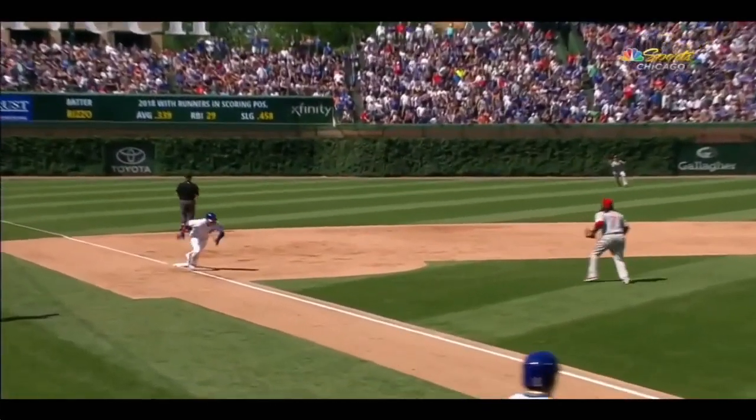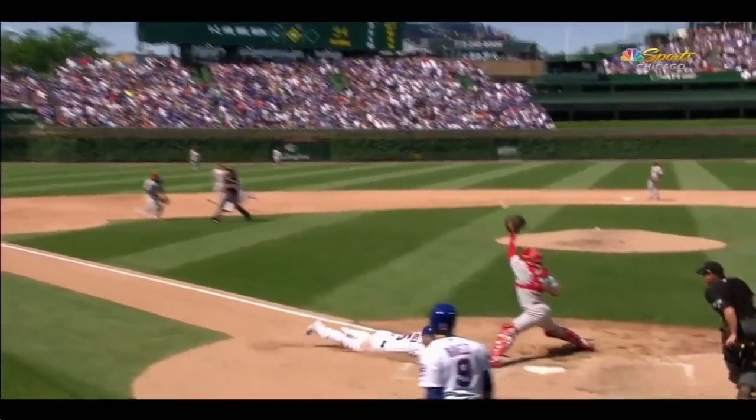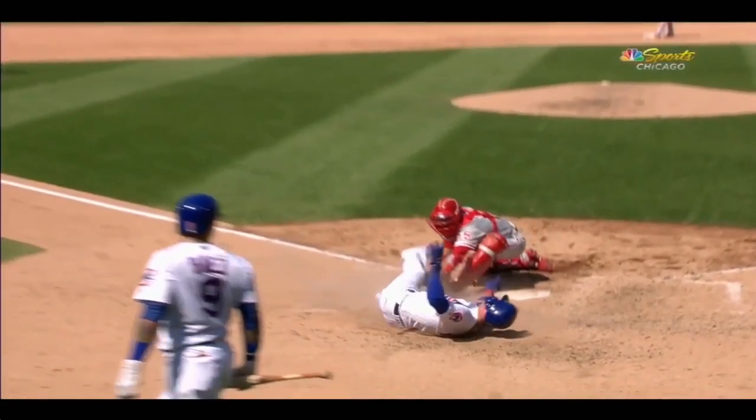In this play, the catcher sets up legally in front of home plate, but he kicks a leg out without possession of the ball, which is illegal. This positioning hinders and impedes the sliding runner.